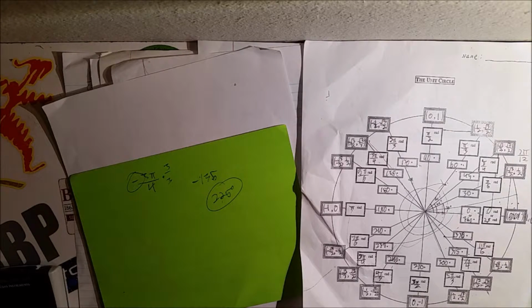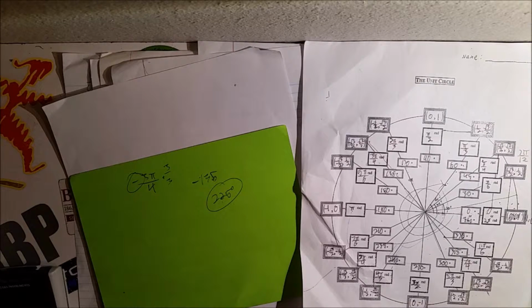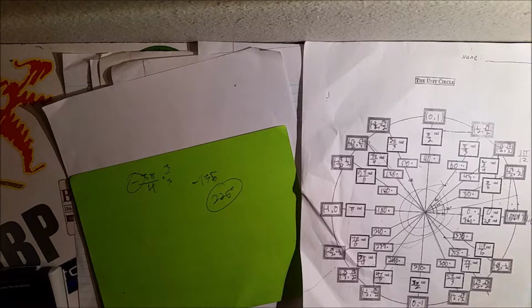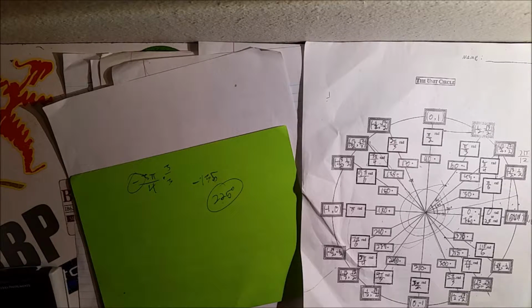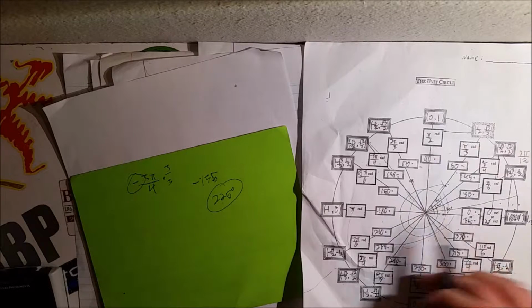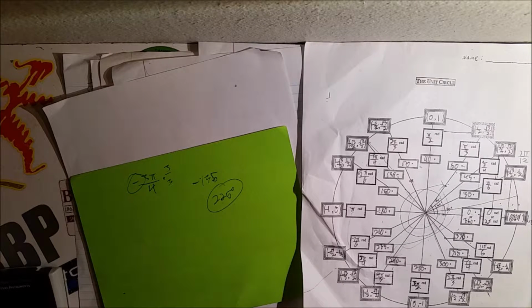Time for another practice problem. In this practice problem, we are given negative 3 pi over 4. This problem is in radians. So usually when you have radians, you're going to want to convert to degrees. But that's a side point. So we're given negative 3 pi over 4. We need to find the coterminal angle and the reference angle. The coterminal angle needs to be within 0 and 2 pi, or 0 and 360. So it needs to be positive. And the reference angle needs to be in radians as well, which makes it a little bit more complicated.